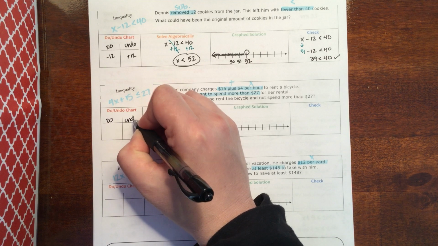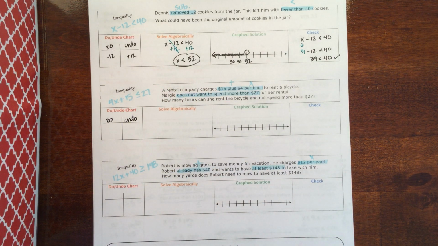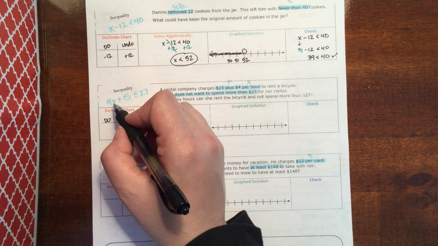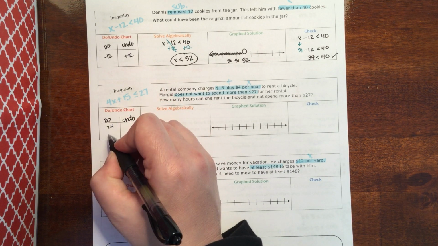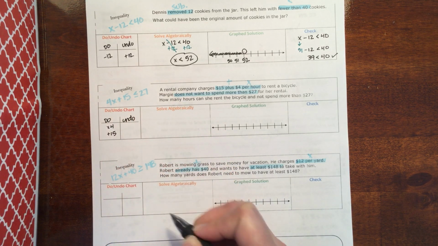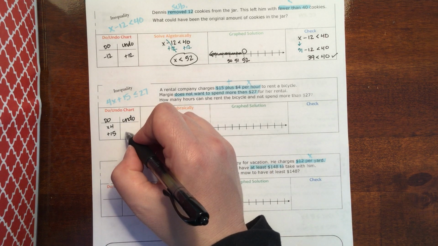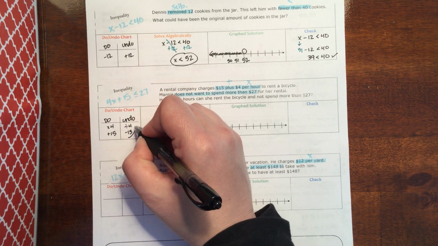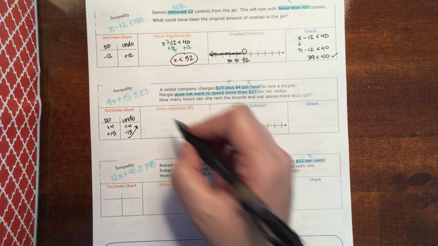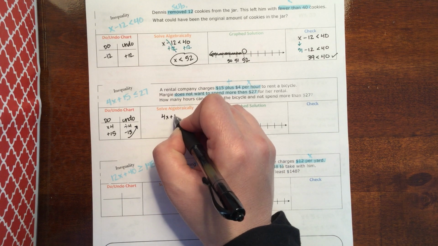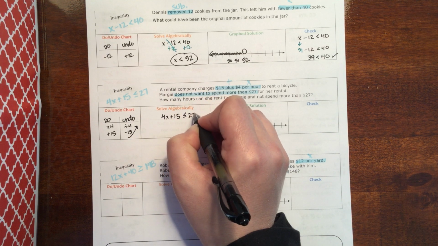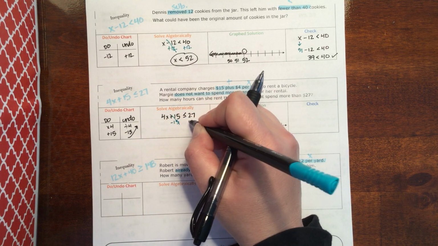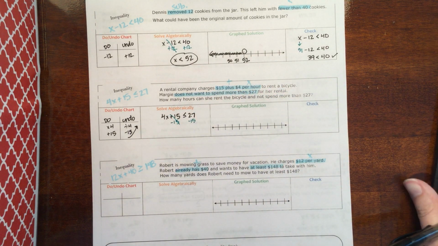Number 5 is a two-step inequality. I don't see parentheses, I don't see exponents. I do see x being multiplied by 4, and also 15 is being added to it. When I undo, I will subtract 15 first, then divide by 4 using reverse order of operations. First, I'll show minus 15 on the left and minus 15 on the right.